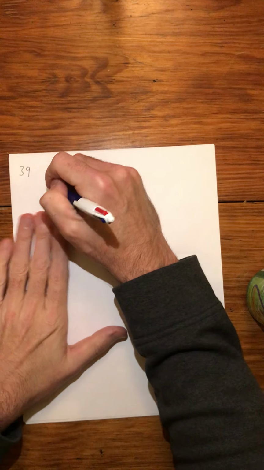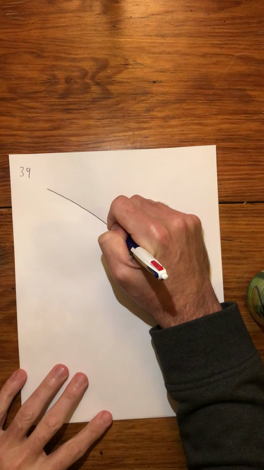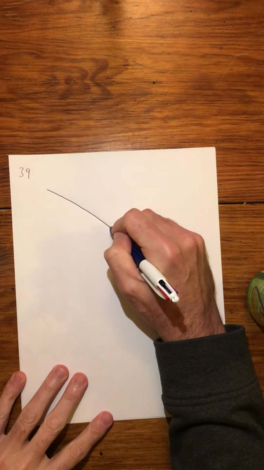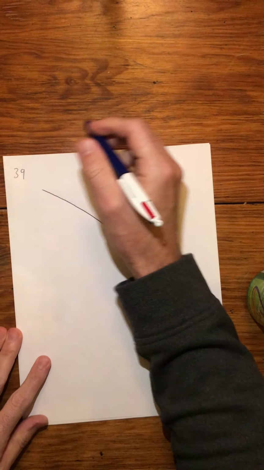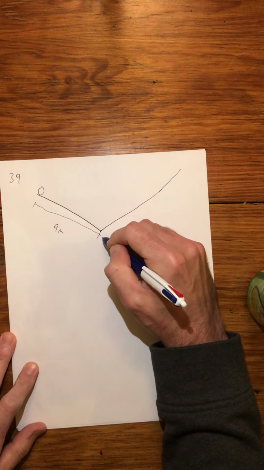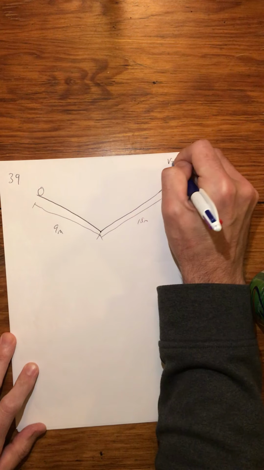I've got a ball starting from rest and accelerating while moving down an inclined plane that's 9 meters long. It reaches the bottom, and it rolls up another plane, where after moving 15 meters, it comes to rest. So I've got a ball here, I've got 9 meters here, I've got 15 meters here, and the ball comes to rest again here.